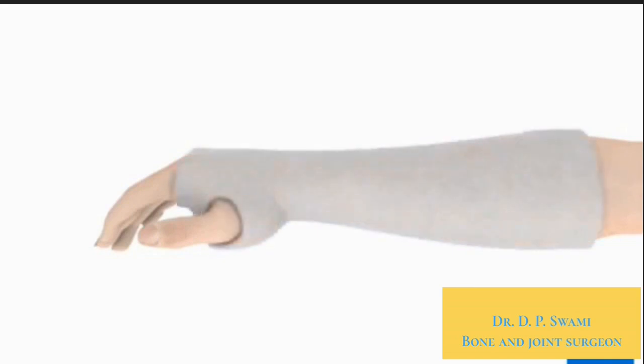Your doctor will put a plaster cast around your arm to fix it in the correct position and support the bone while it's healing. This is the end of the animation. Click on the animation screen to watch it again.